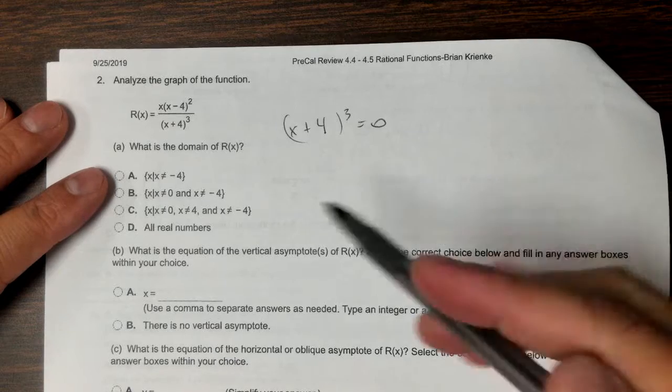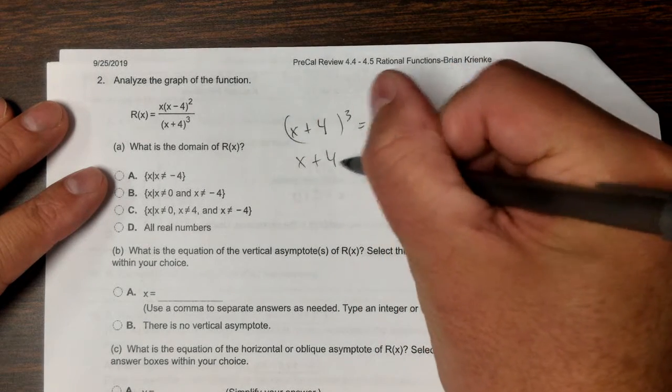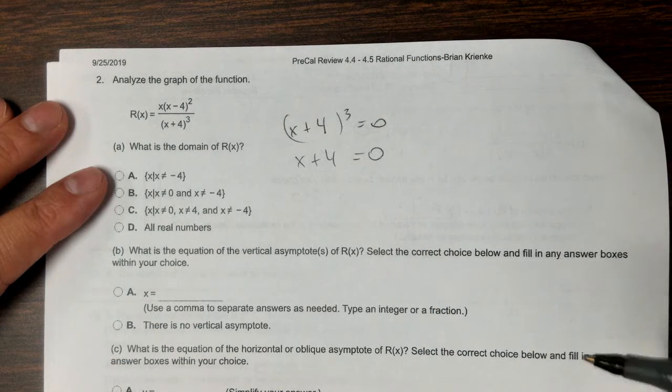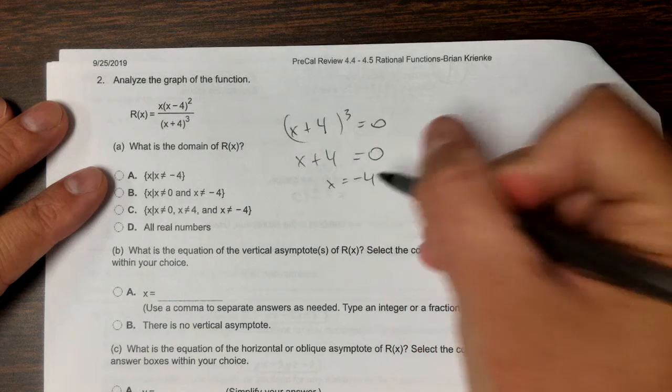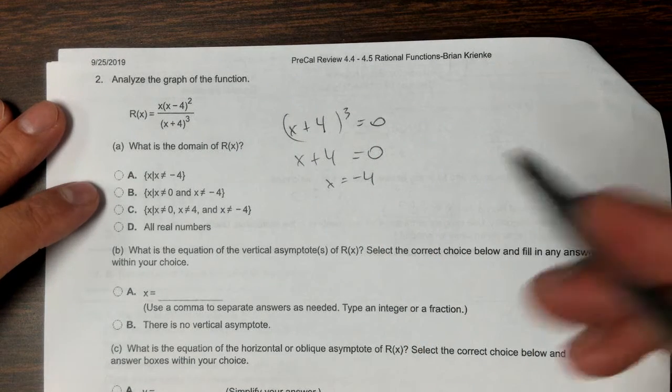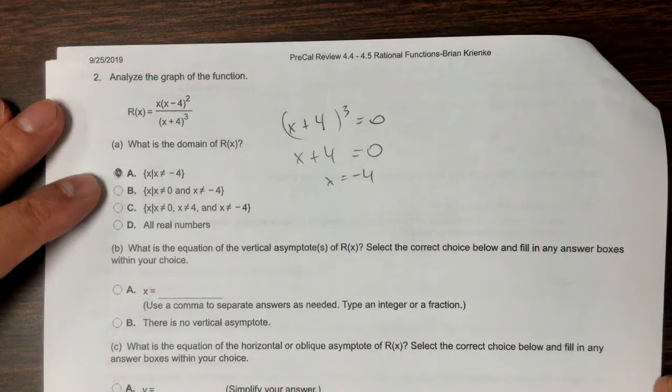So first thing you're going to do on this is take the cube root of both sides. So we get x plus 4 equals 0 because the cube root of 0 is 0. And so then you get x equal negative 4. And so it's basically all reals except for x not negative 4. So that's A.